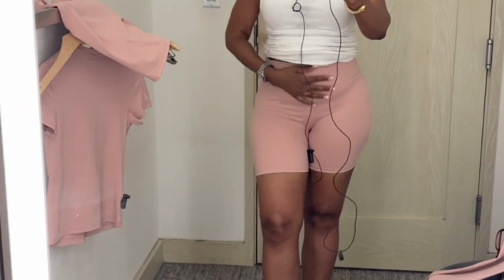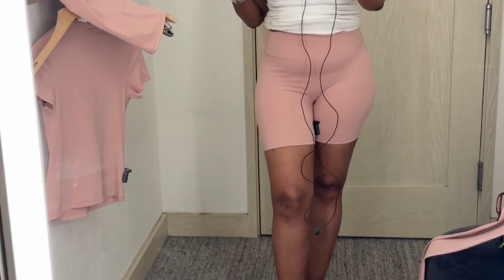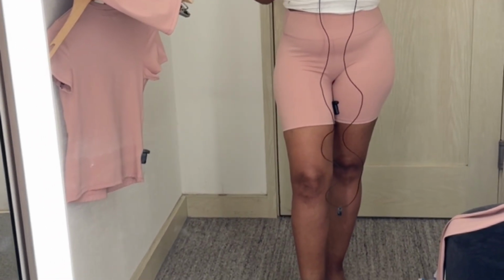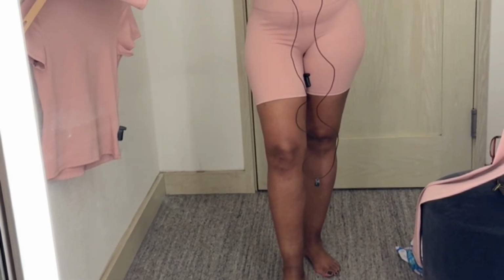I don't know. I have to see. I got to try the large one again and just see which one I feel better in. Because clothes is also how do you feel better? Like, how does your body feel in it? But yeah.